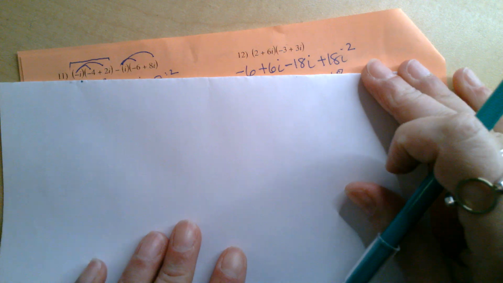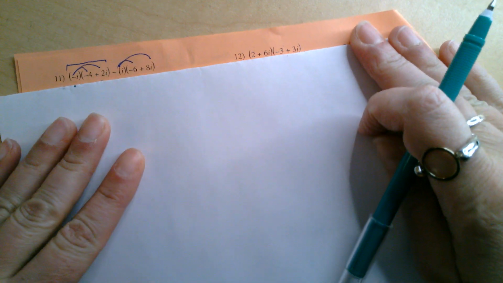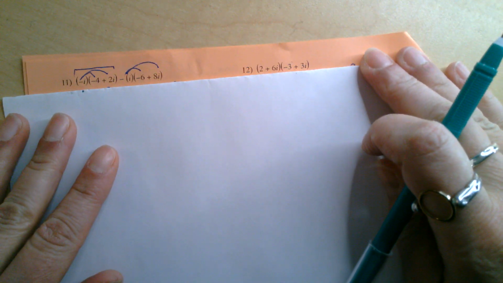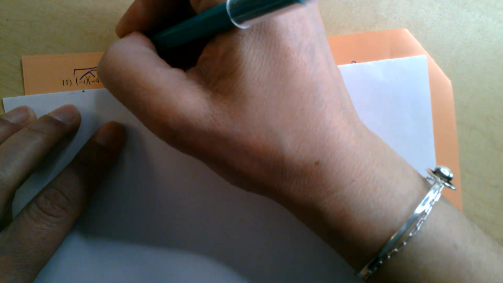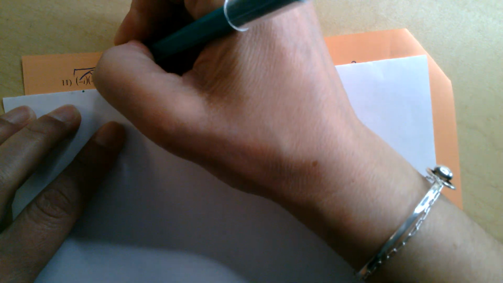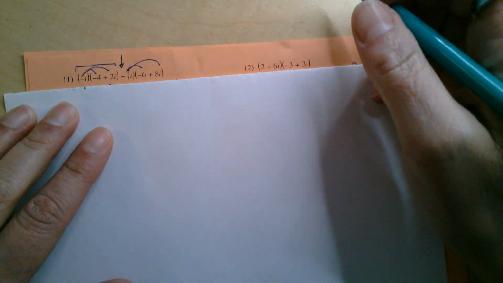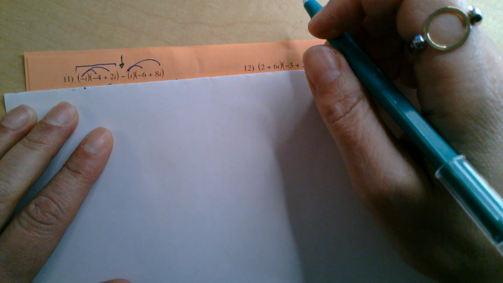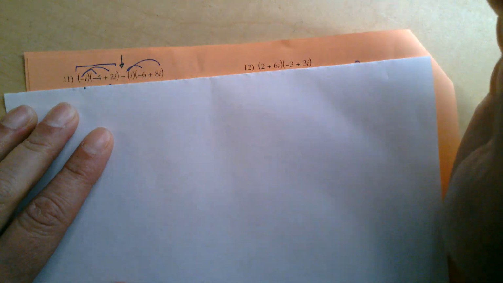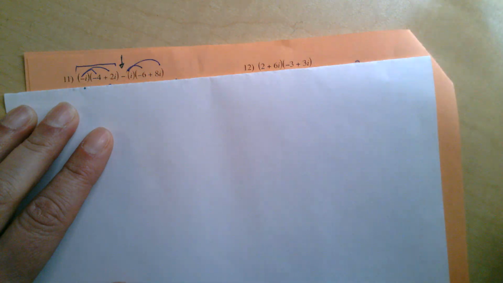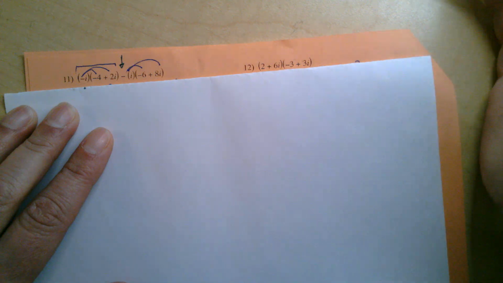Moving on to the next set. Okay. All right, we have a couple different things here. You see this minus sign here, but what do we have to do first? Multiplication, division. We still follow the rules: parentheses, exponents, multiplication, division, addition, subtraction.